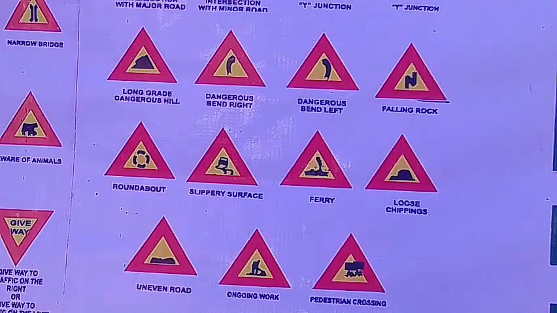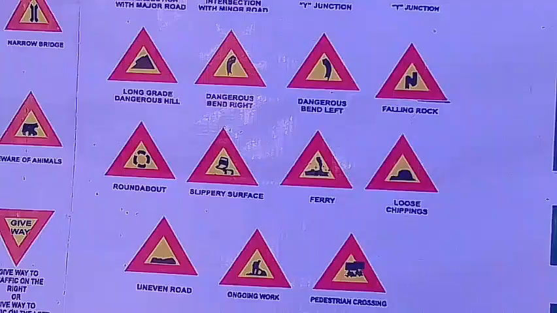Alright, so roundabout. When you see that, it means there's a roundabout ahead of you. Go and use the roundabout, and don't try to quickly look for a shortcut. Just go straight, or you can turn, but use the roundabout ahead so that you don't run into other cars.